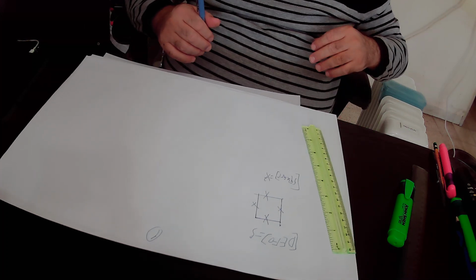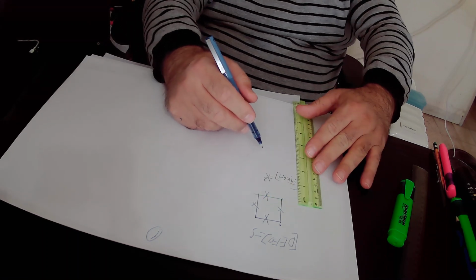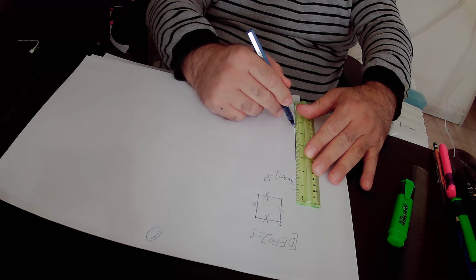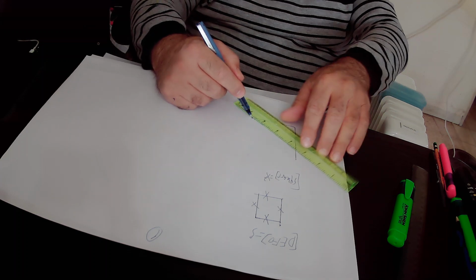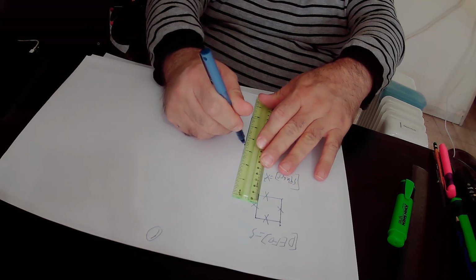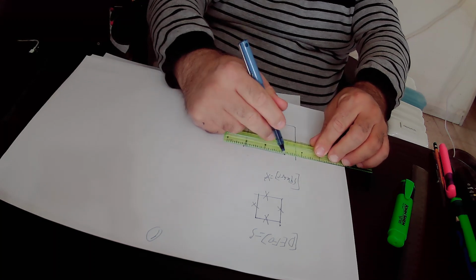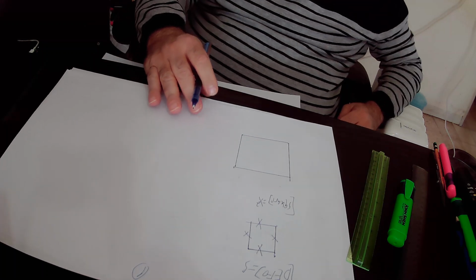So here we copy our square in this page and we use the formula in order to find out the length of one side.